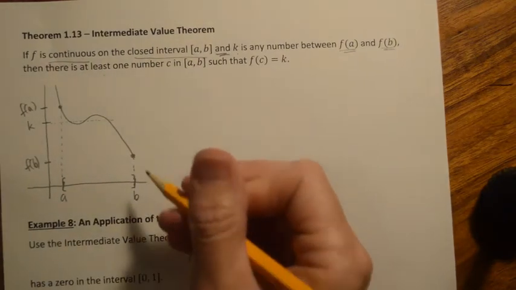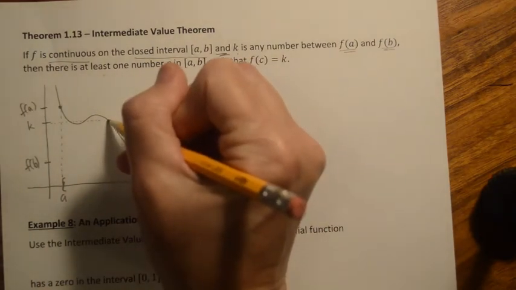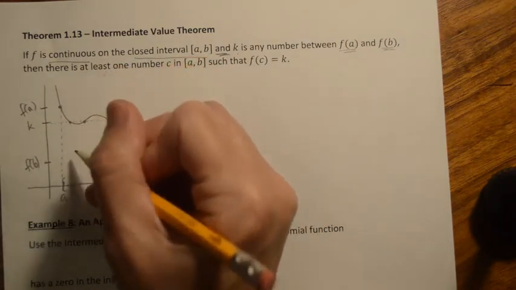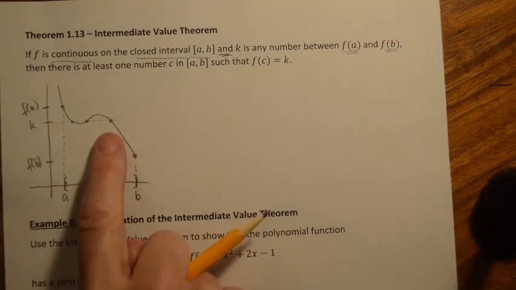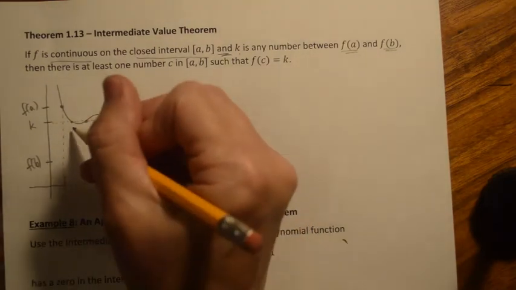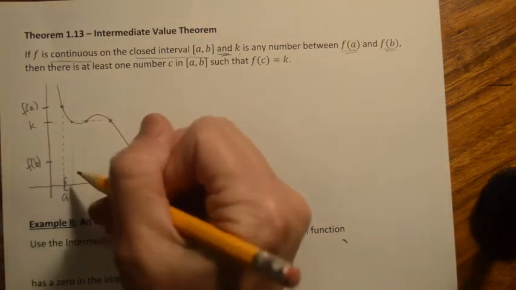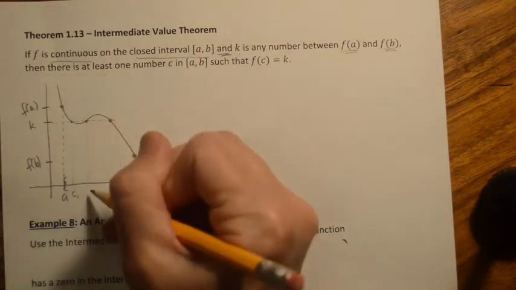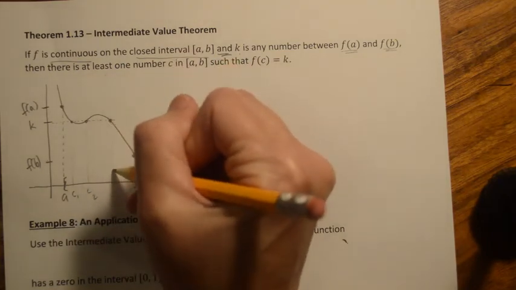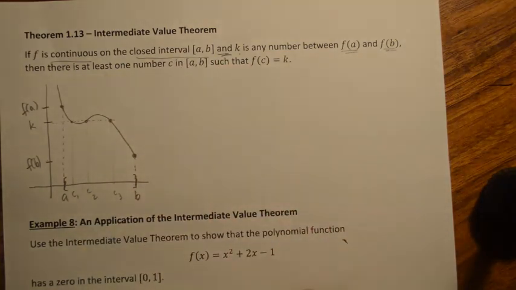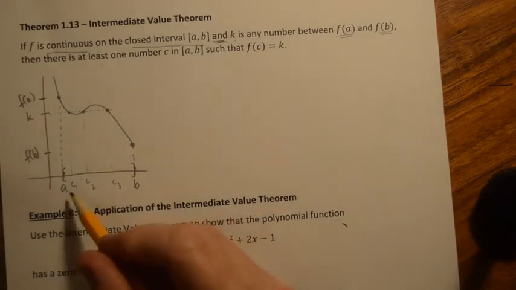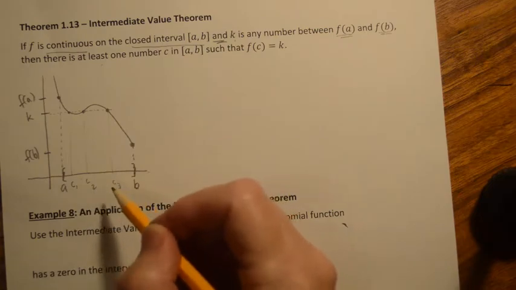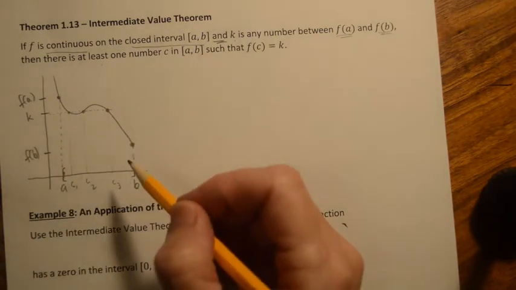All right, I actually can find several spots where that happens. I've got one spot here, one here, one here. So it guarantees there's at least one, maybe more than one. In this case where I've drawn it, I can hit 3 spots. So if we call that c1, this one c2, this one c3, I've actually found 3 different values of c where, when I take f of that x value, I get k.